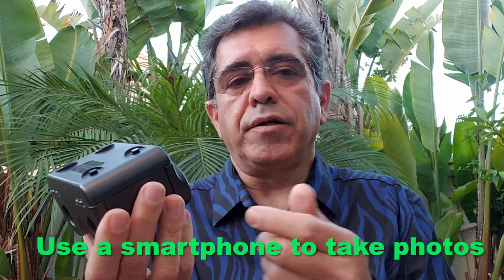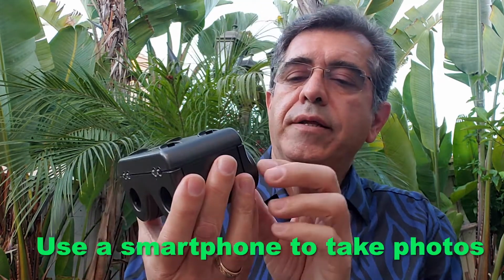One last thing that I found useful in using this device is the ability to take photos through the oculars. So I generally use my cell phone and take a quick photo of an external part of the eye, eyelids, and maybe the part of the conjunctiva or cornea.